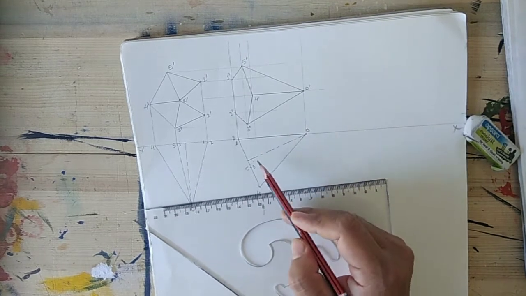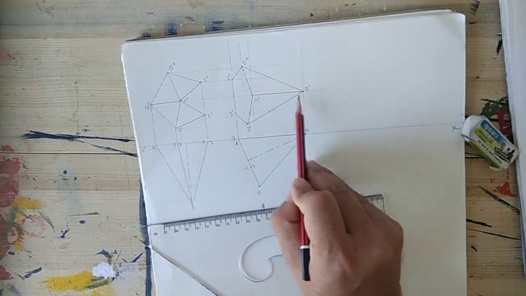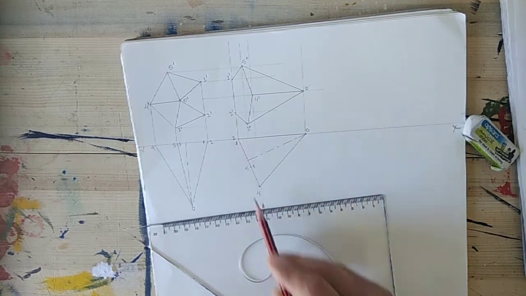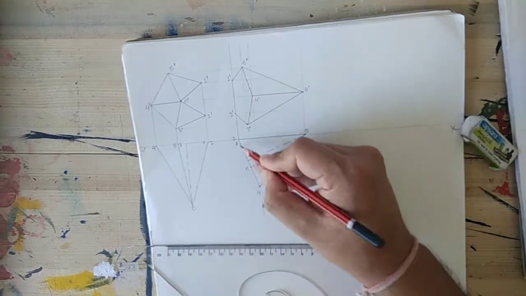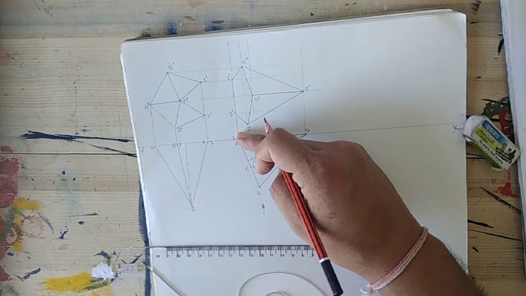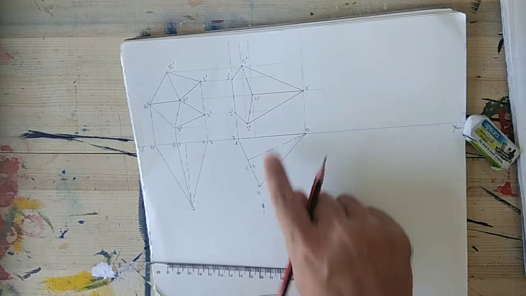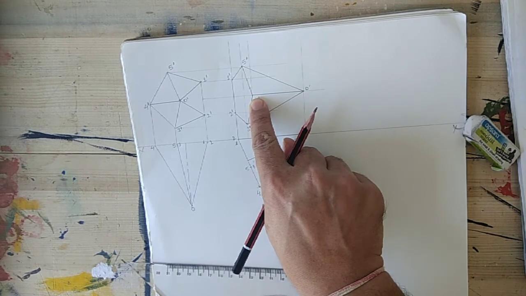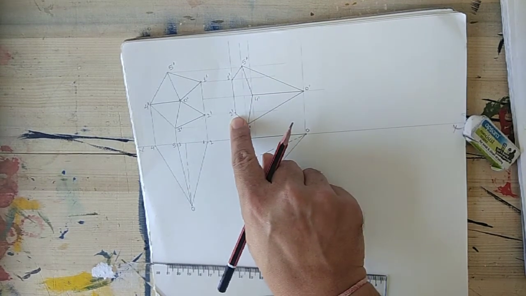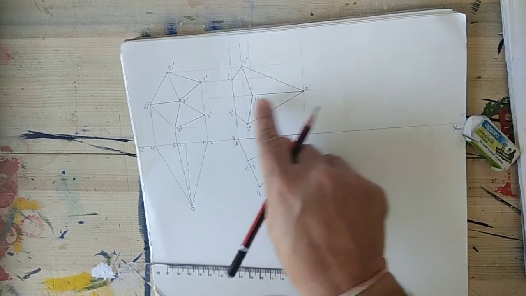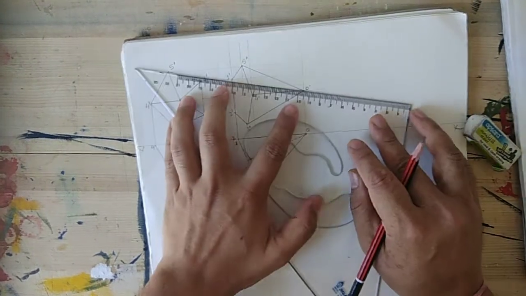So now you can see class, the 1 point, the distance of 1 is far from the observer, but the distance of 4 is nearest to the observer. That means class 4 point is completely visible, but 1 and 2 should be not. We will draw a hidden line for this.